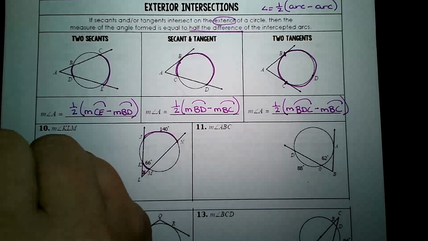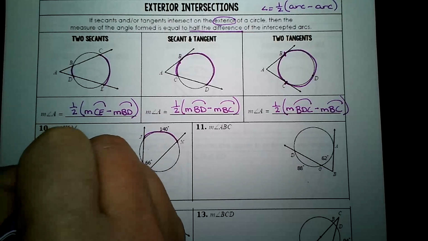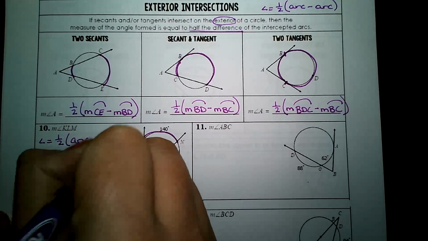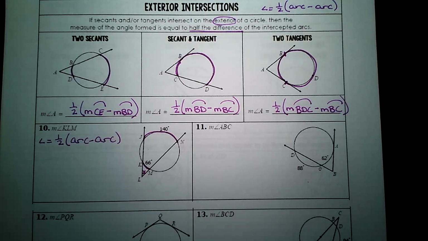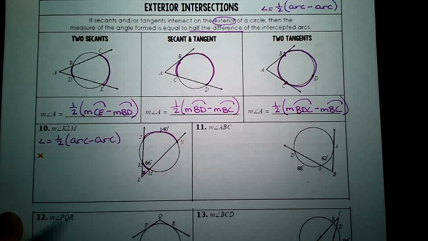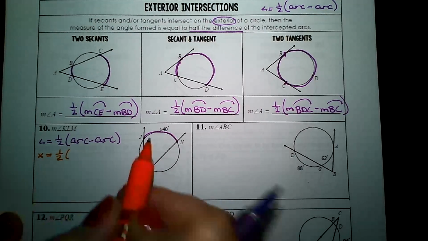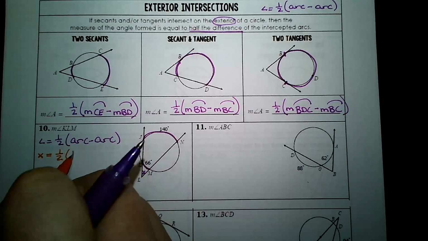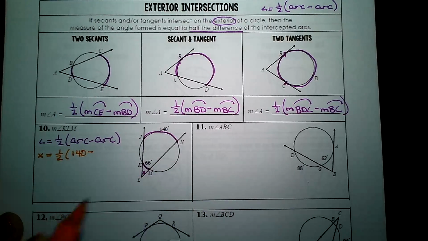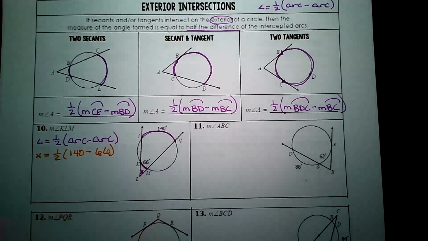Our formula says that the angle is equal to half the difference of the 2 arcs. So our angle is what we're looking for. I'll put an X in the angle position. That's going to be equal to half of arc number 1, which is our larger arc, 140, minus arc number 2, which is the smaller arc, 66.